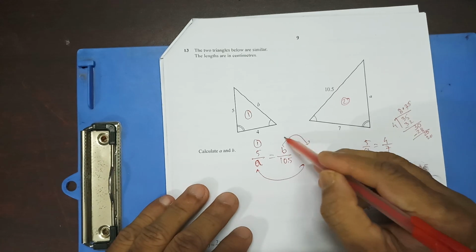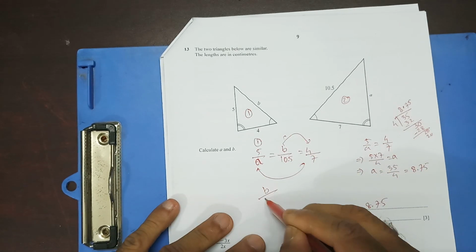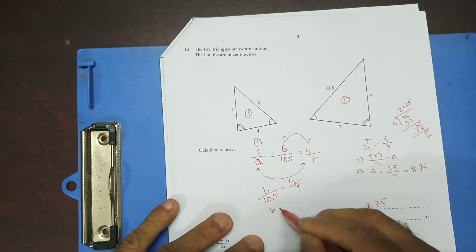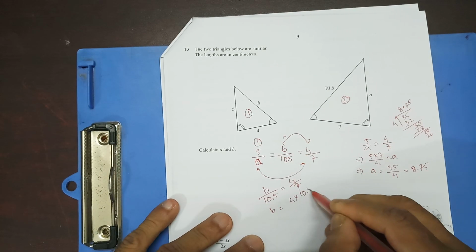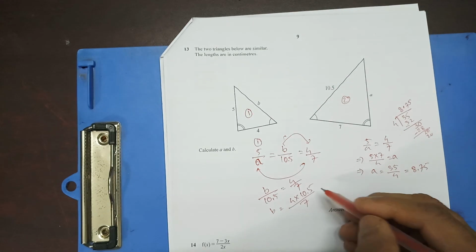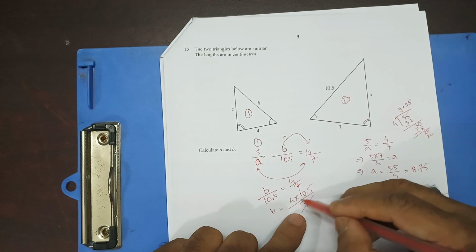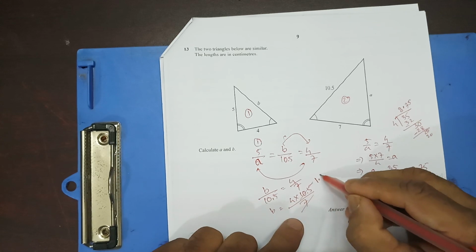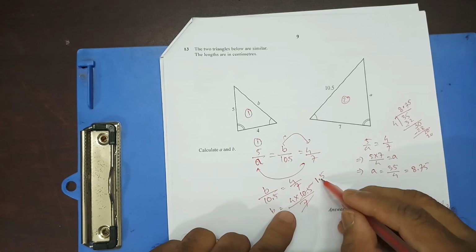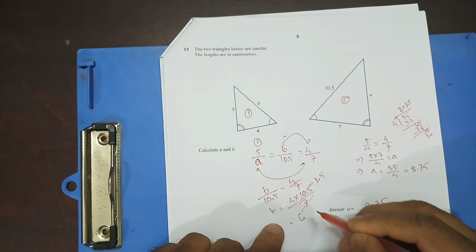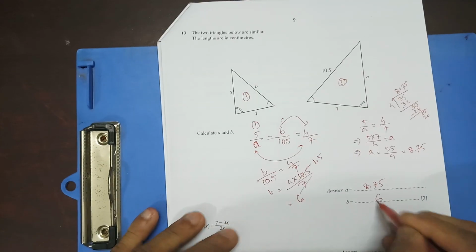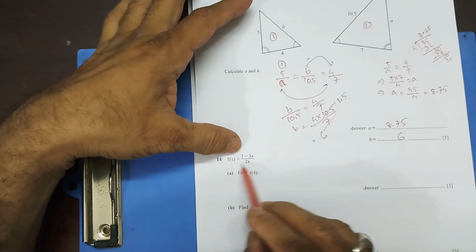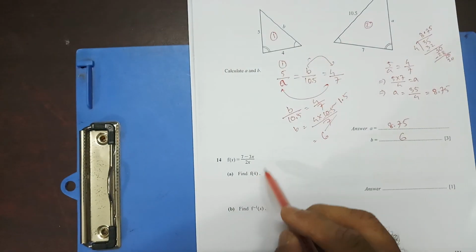Now, if I compare these two, I can get the value of B. B over 10.5 equal to 4 by 7. So B equal to 4 times 10.5 divided by 7. Now this cross out, okay, 7 goes in 10 one times, then 3 5s are 15, so 4 times 3 is 12, then 6. Okay, so that's gonna be 6. So B is 6.